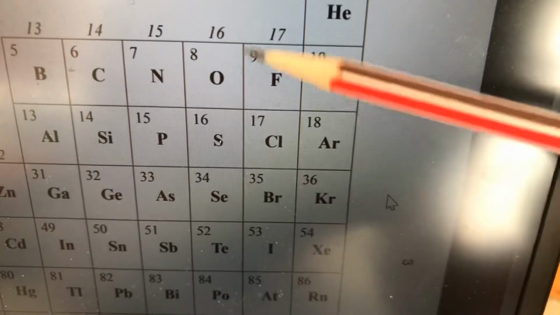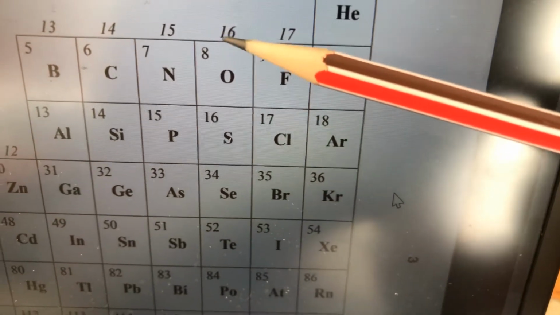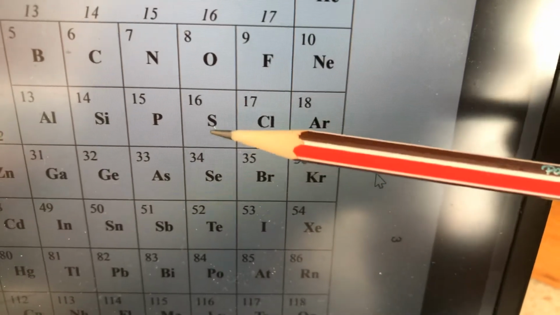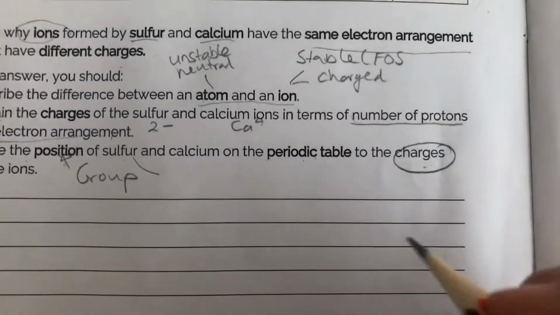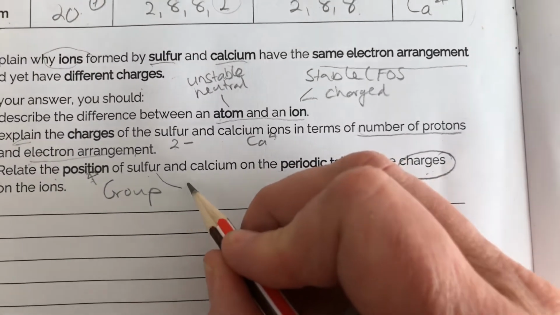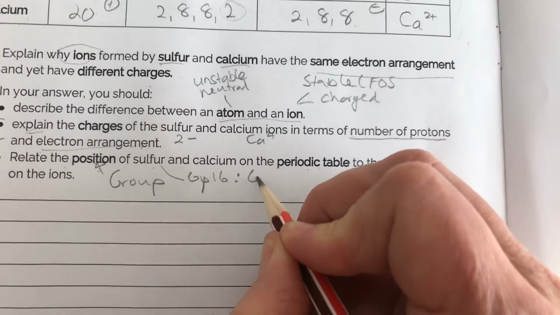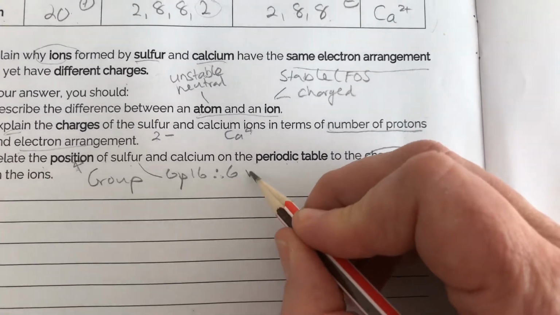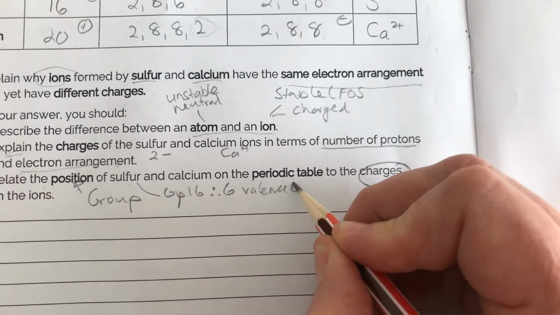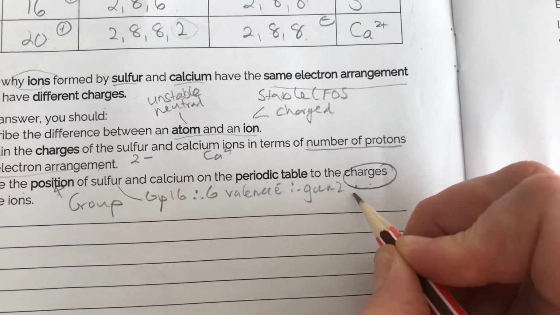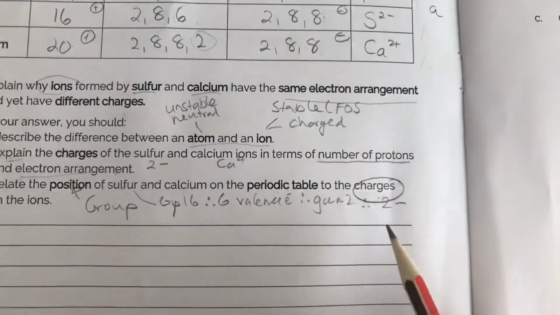All of these have 6 and they all need to gain 2, so they all form a 2 negative, O2 minus, S2 minus, so on and so forth. Okay, so over here we'd be thinking sulfur group 16, therefore 6 valence electrons, therefore gains 2, therefore 2 minus charge.